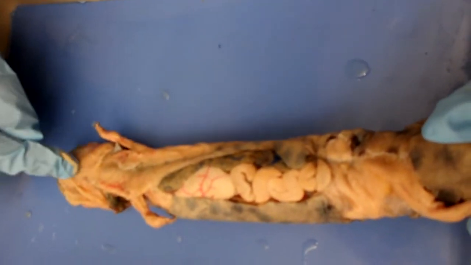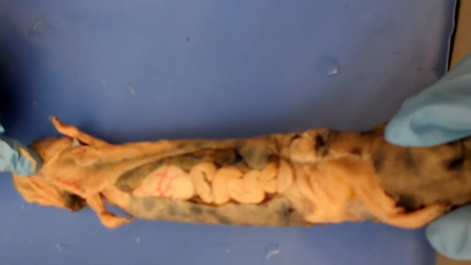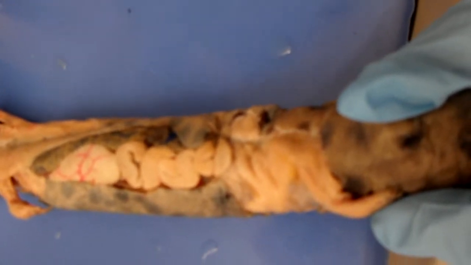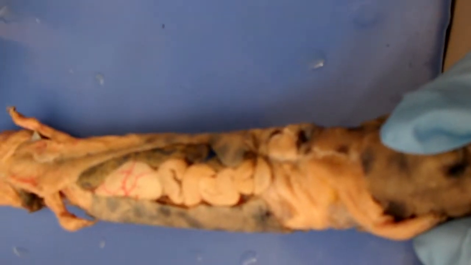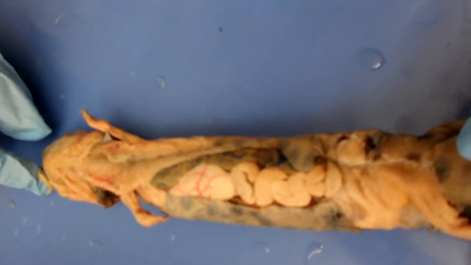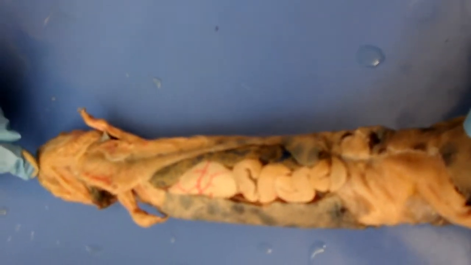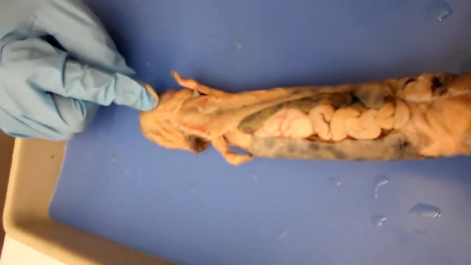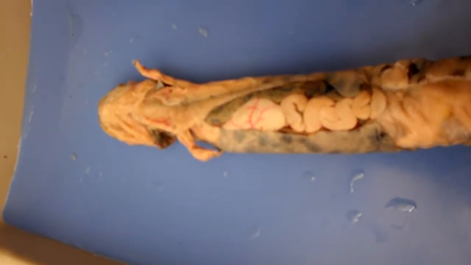These two little areas right here going down the middle are the geniohyoid. It originates at the mandible and inserts at the basibranchial cartilage. The intermandibularis is homologous to the intermandibularis of the shark. The interhyoideus is homologous to the interhyoideus of the shark.